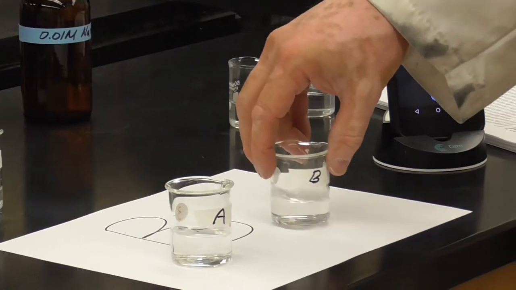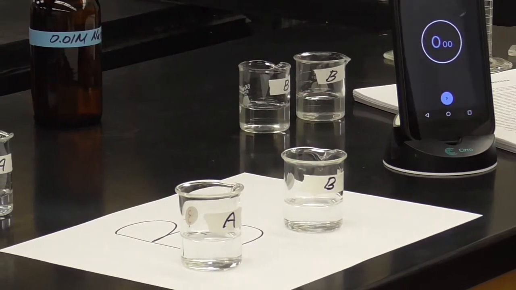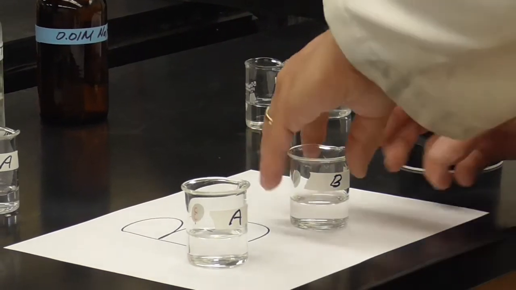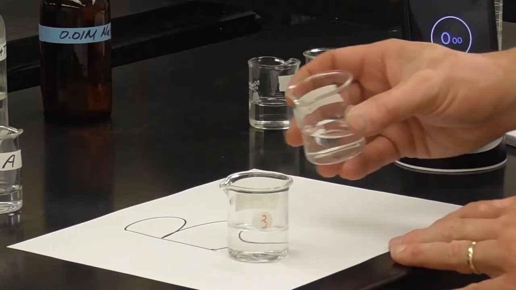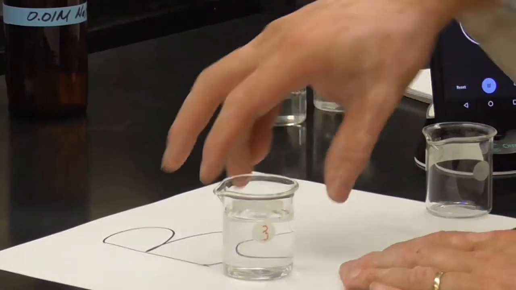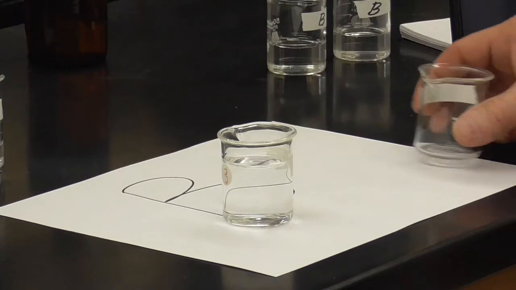All right, so our 2 beakers are ready to go. Now we combine them together and we put the timer on to see how long it takes for the color to appear. Pour the B into the A, give it a swirl and start the timer. Start the timer there.